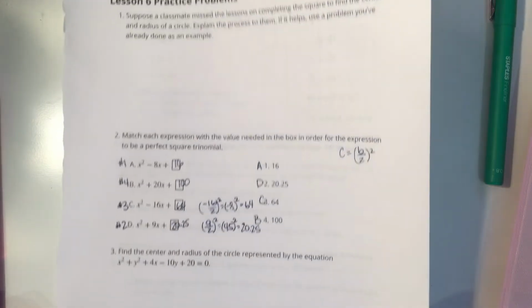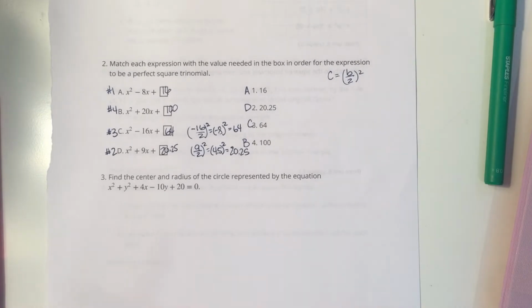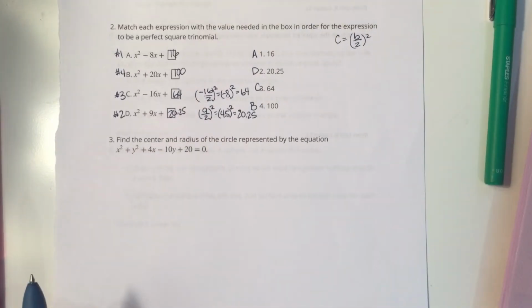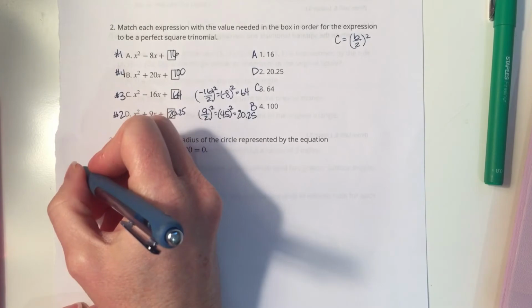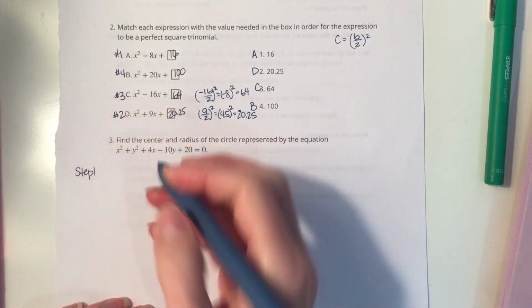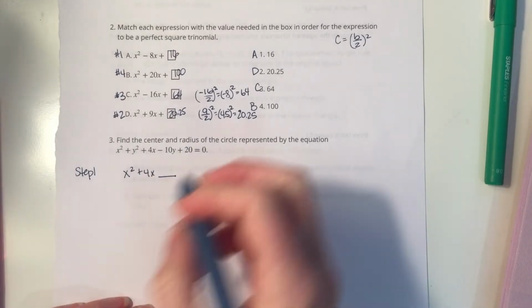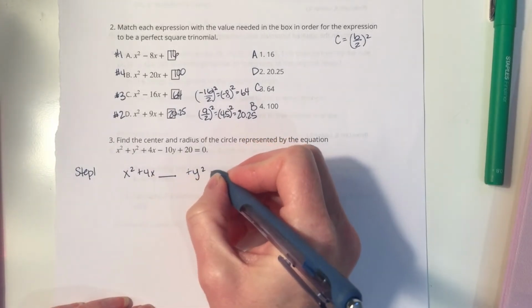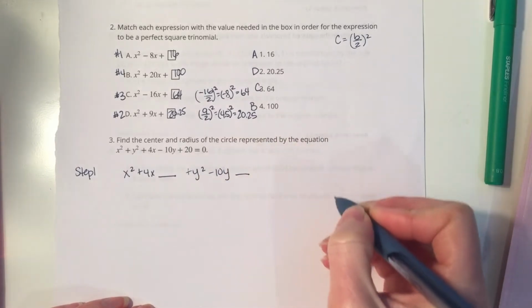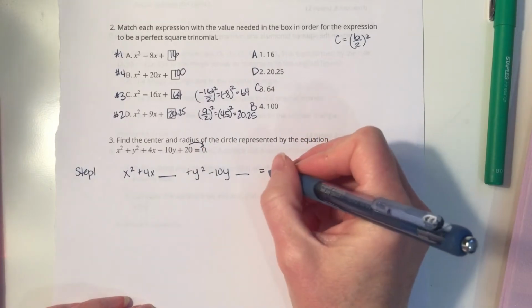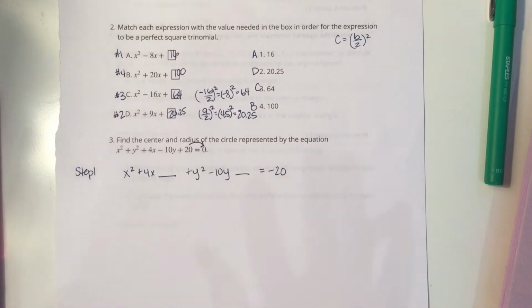So then another thing I was asked to do on 3 was to find the center and radius of a circle whose equation's not in my desired form. So let's get busy. For step 1, that's my setup. That's when I get the x terms together and I leave a space for that c term. I get my y terms together and I leave a space for that c term. And I move my constants to the other side. So I'm going to subtract 20 from both sides so that I can move it. I'm not trying to balance the equation. I'm trying to move the 20 to the other side.